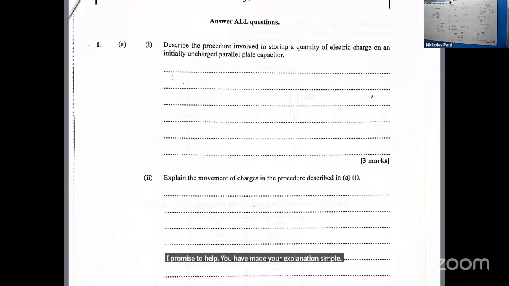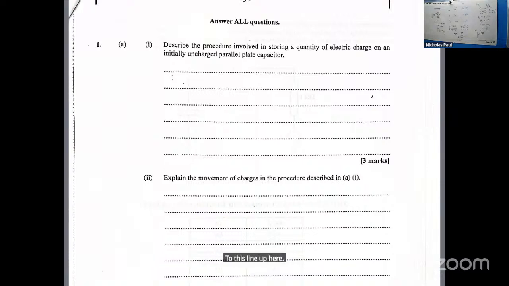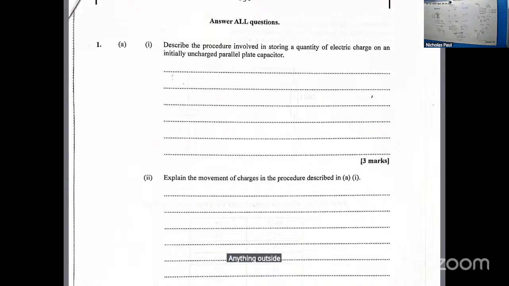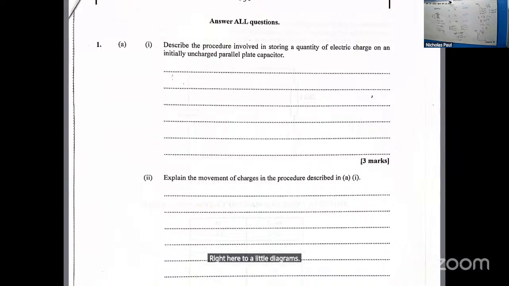Anywhere outside, see this line here? See this line up here? Anything inside that, you can see. Well, not me again, but people can see. Right? Anything outside here, we can't see. So you could draw right here. So like this little space here, draw your little diagram. Right here, draw your little diagrams. Right, step 1 right here.